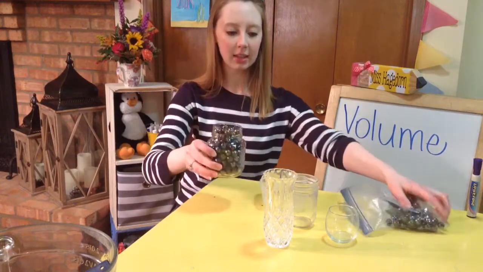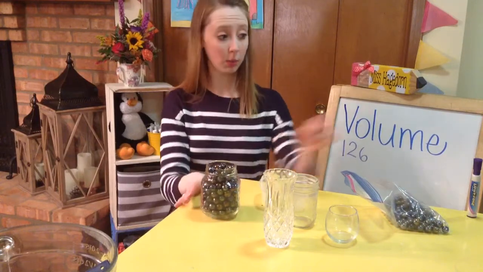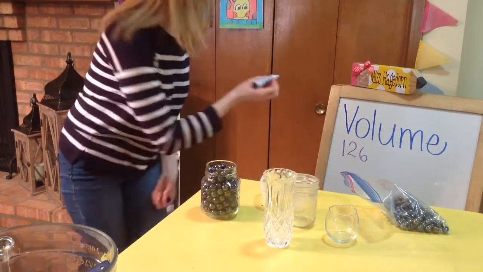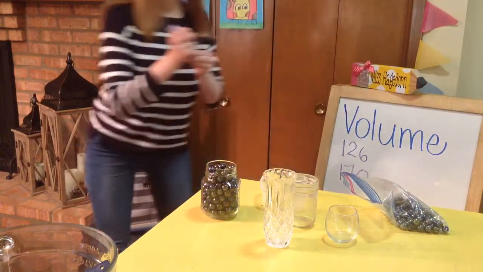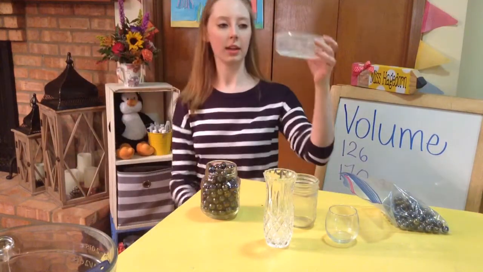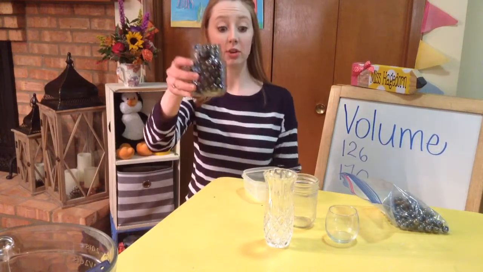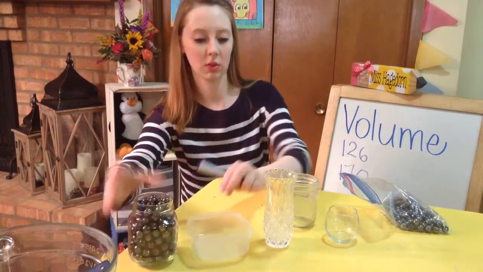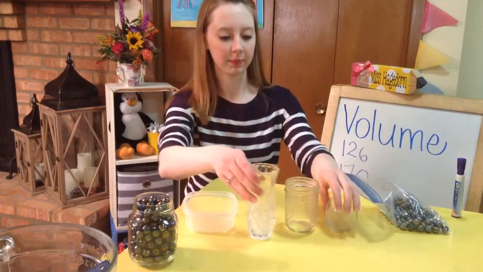So this glass container held 170 marbles. So I'm going to write that down too. So our plastic container here held 126 marbles. This container here held 170 marbles. Now, let's see about some of these other containers.